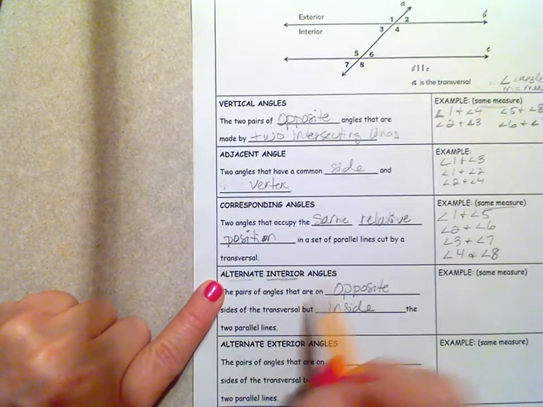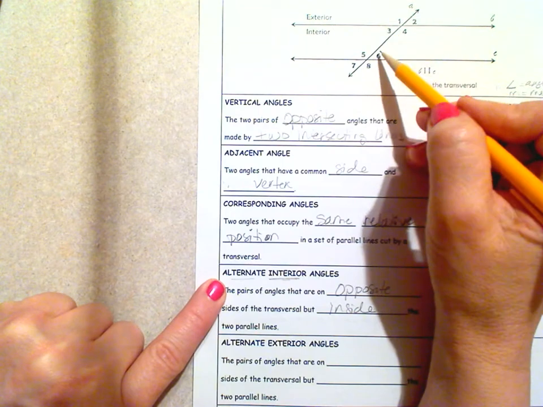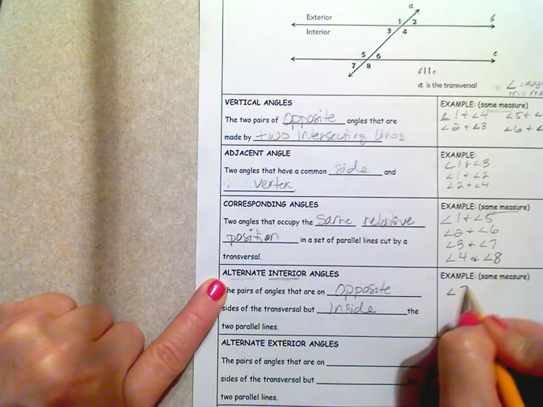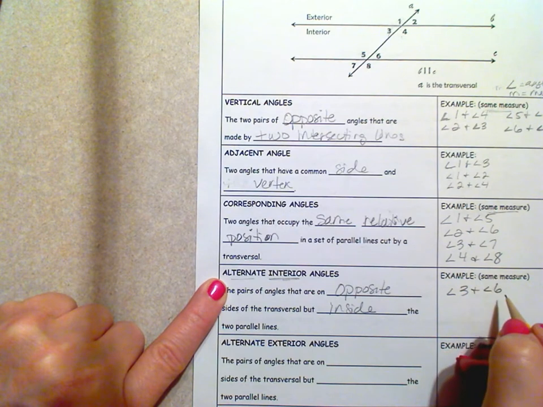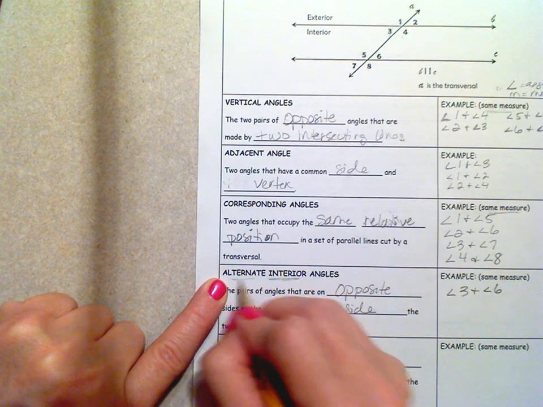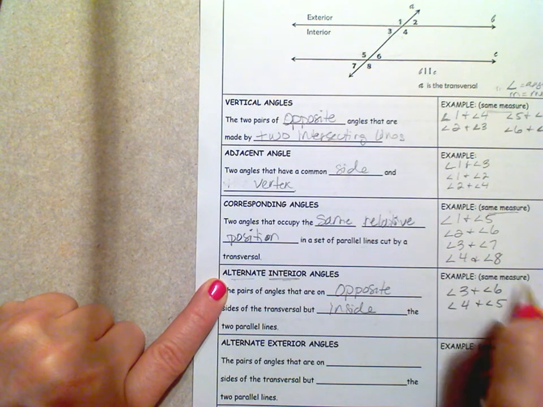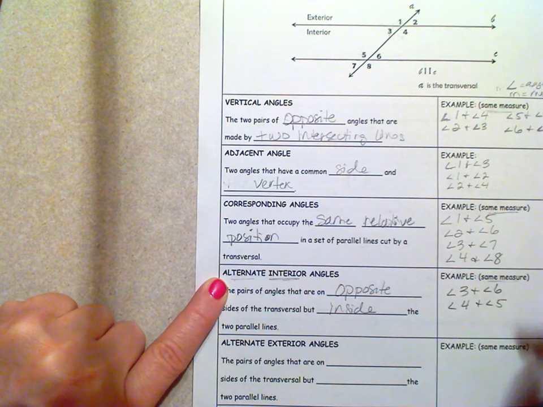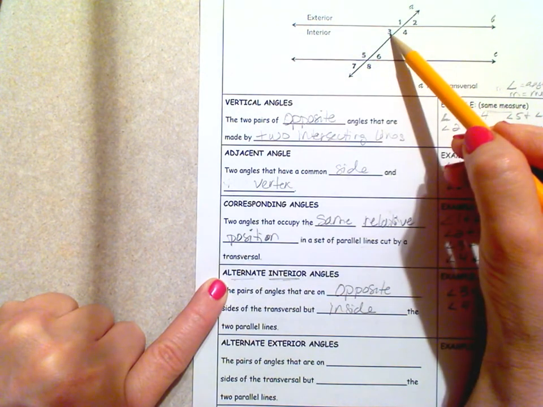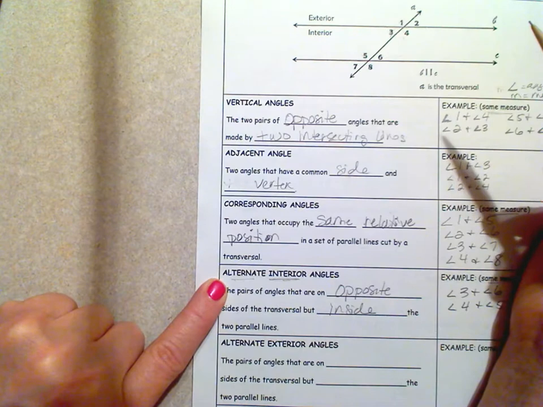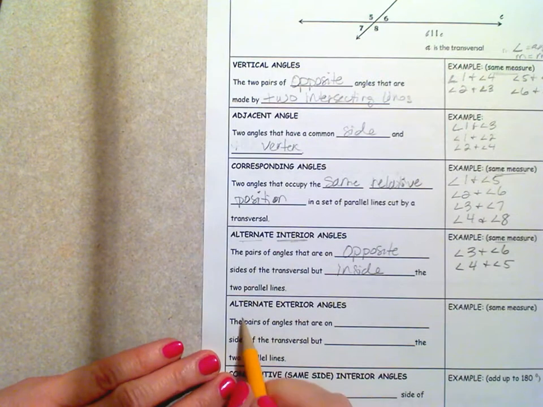Now, alternate interior means on the opposite sides of the transversal. So angles 3 and 6 are opposite. So they're alternate interior angles. And angles 4 and 5. Again, those are the same measurement. So if you know 3, you know 6. If you know 4, you know 5.